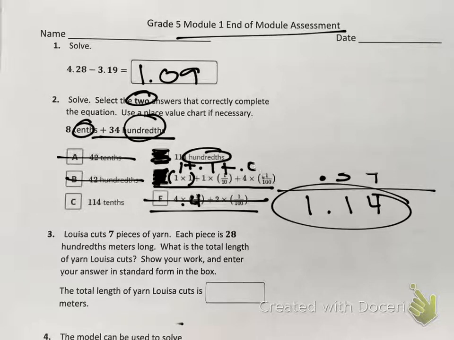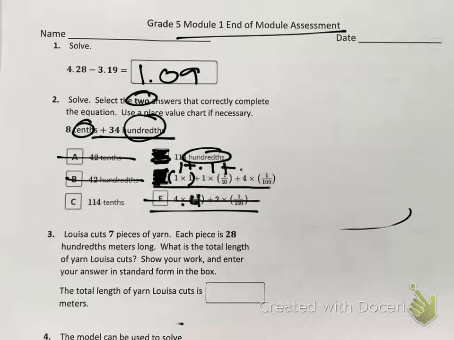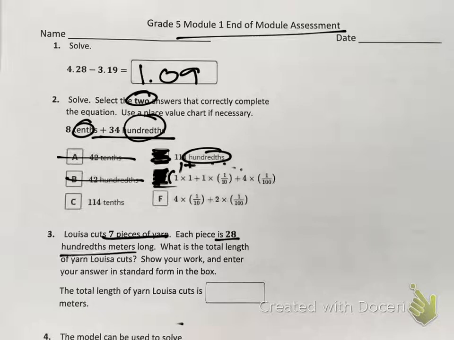Number 3 states: Louisa cuts 7 pieces of yarn. Each piece is 28 hundredths meters long. So we have 7 pieces of yarn. Each piece is 28 hundredths meters long. What is the total length of yarn Louisa cuts? Now, a lot of our students decided to divide 28 by 7. Now, the problem with that is that it does not find what the question is asking for. The question is asking for the total length of yarn Louisa cuts.